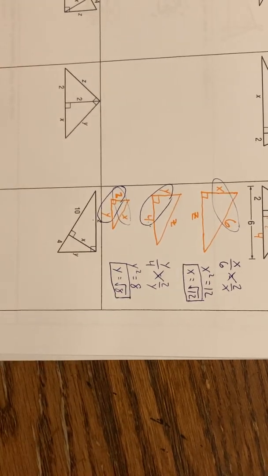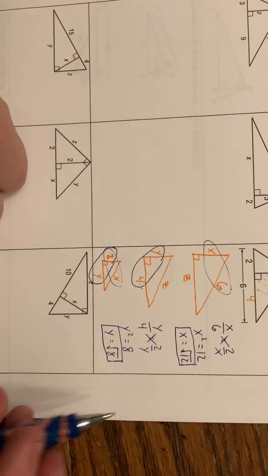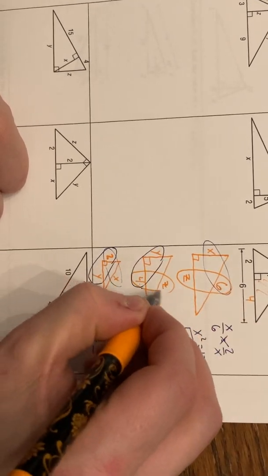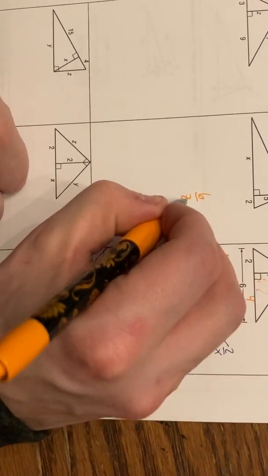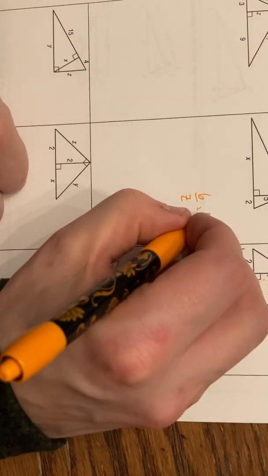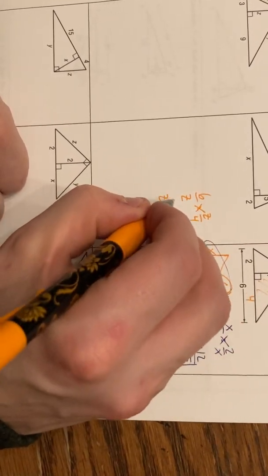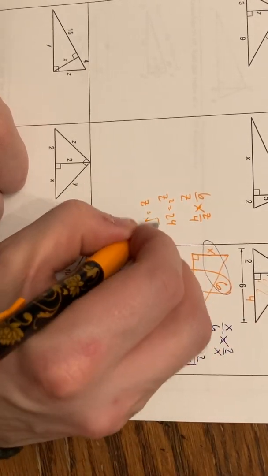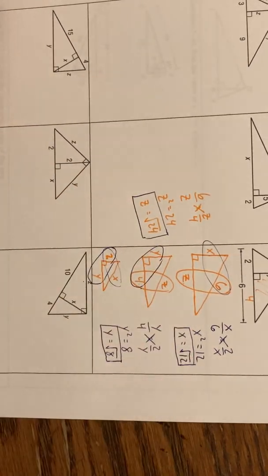All right, what about z? Let's check out z. Well, I see one right here and right here. I'm so good, I don't even need Mr. Llama's help anymore. 6 over z equals z over 4. Cross multiply. 6 times 4. And for time purposes, it's just the square root of 24.